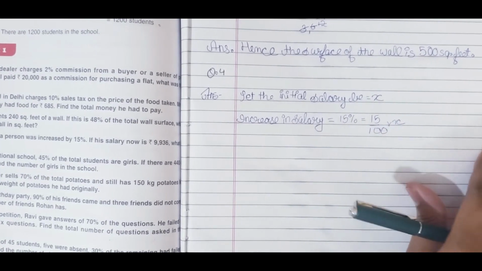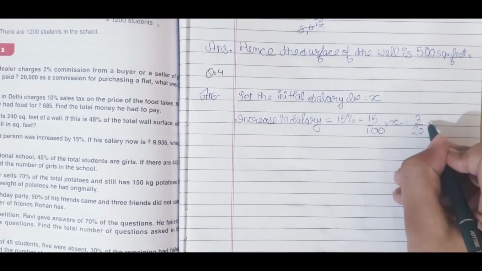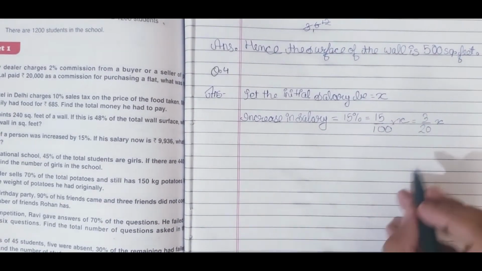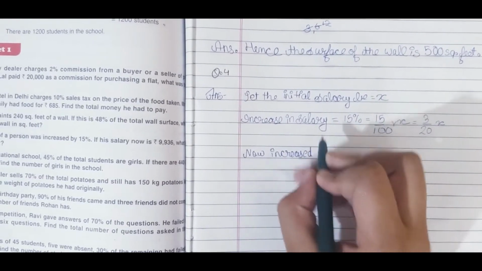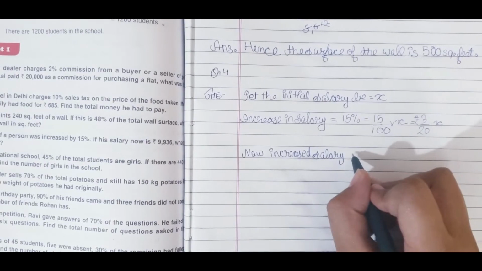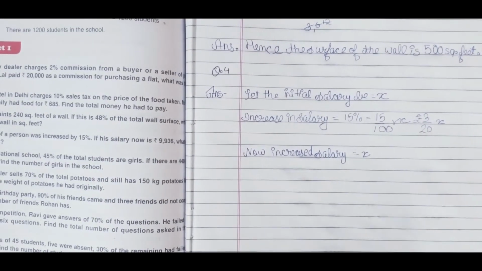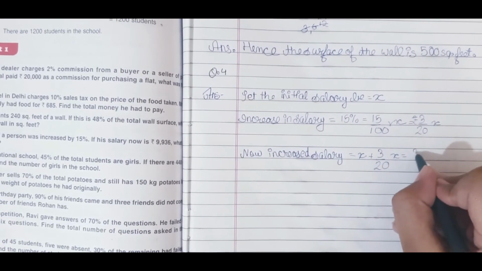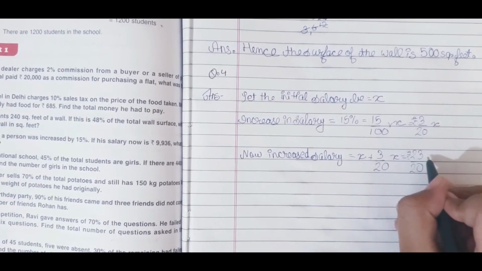And now guys, 15 by 100 can be cancelled. So after cancelling 15 by 100, it will be 3 by 20 x, and now it can't be cancelled. And now increased salary is equal to x plus 3 by 20 x, which is equal to 23 by 20 x. Here I am not solving it, just writing what it is.